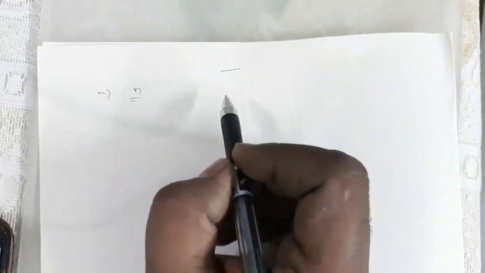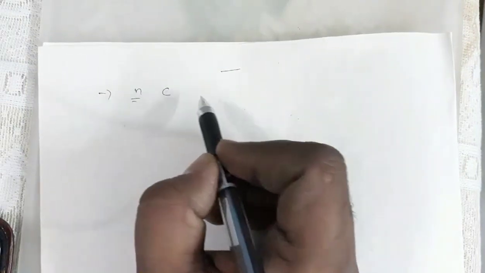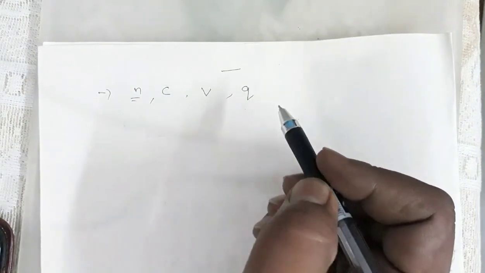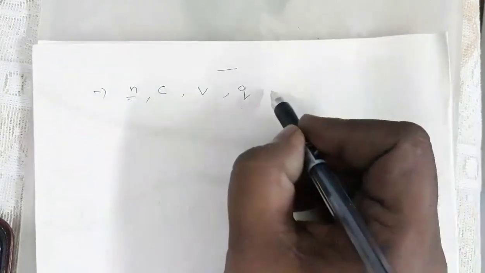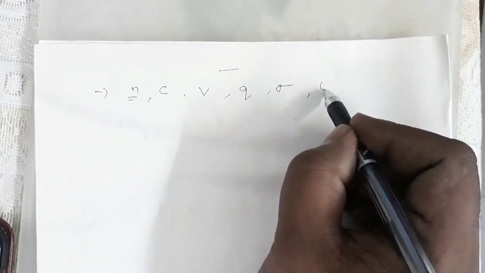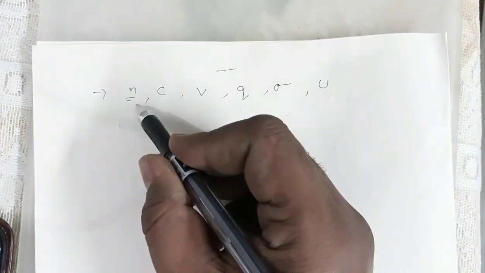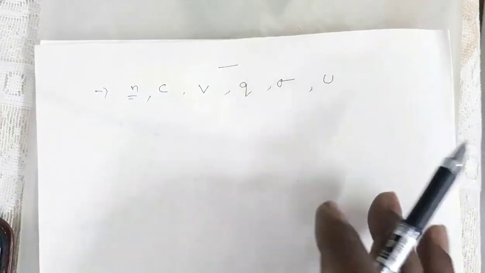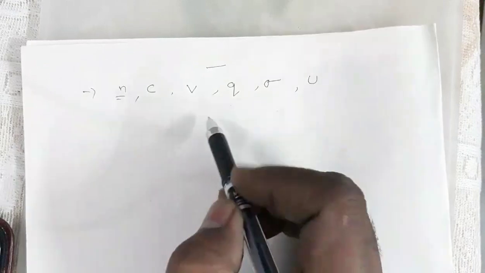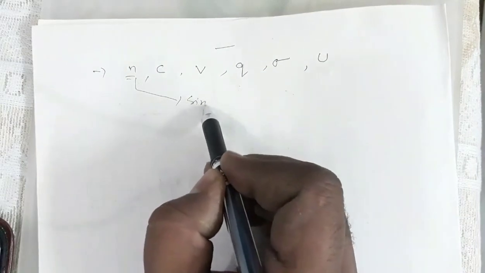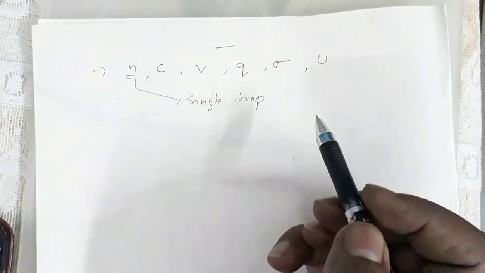Okay, another concept is, suppose you have n charge drops and each drop is having capacitance C, and it is charged to potential V. Q is the charge on each drop, and sigma is the surface charge density. Potential energy is U. So you have n drops, each of capacity C, potential V, charge Q, surface density sigma, potential energy is U. Now, these n drops combine to form a single drop.